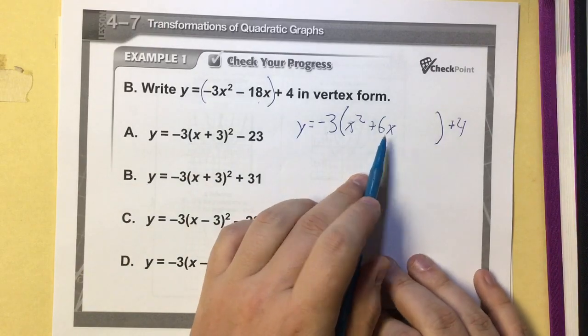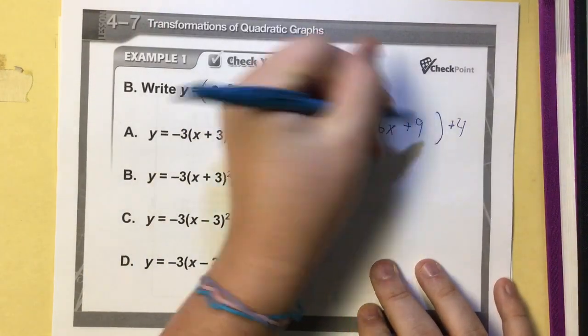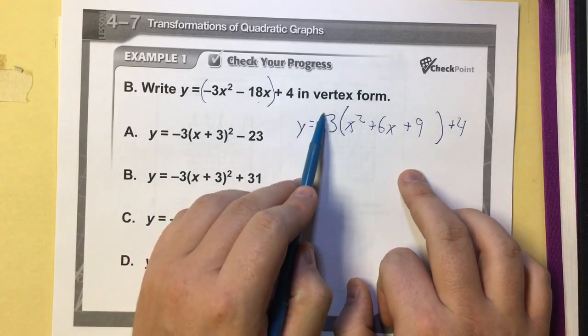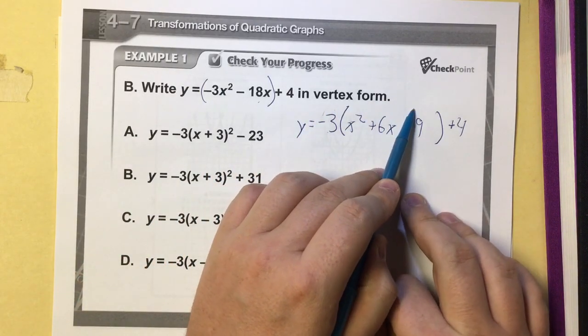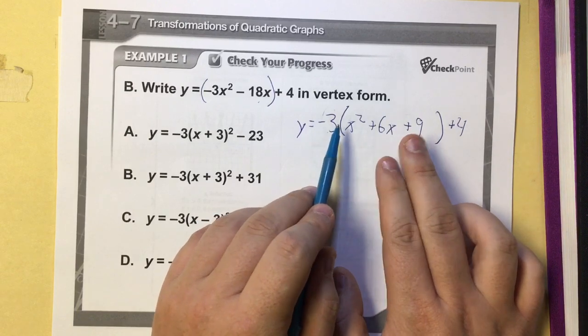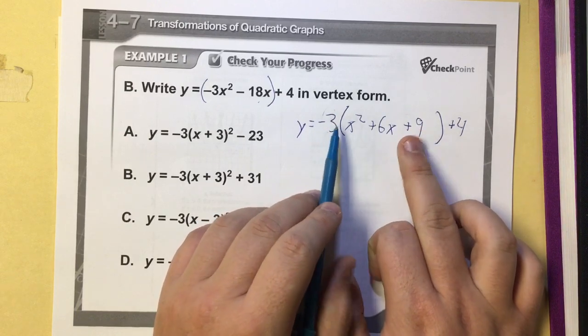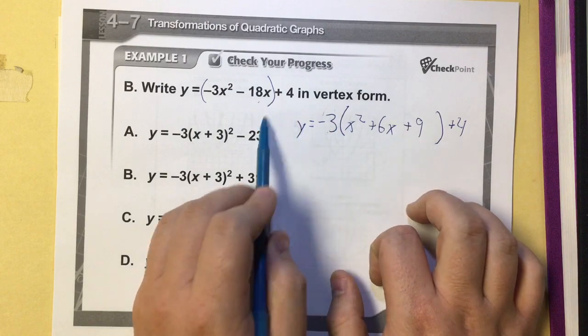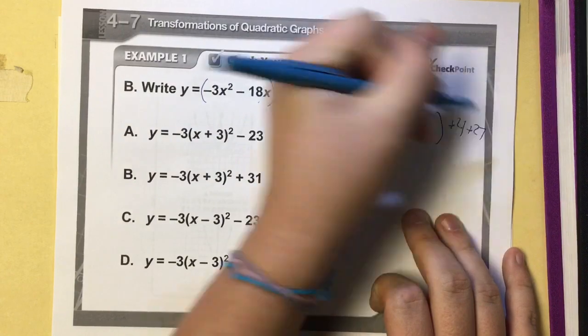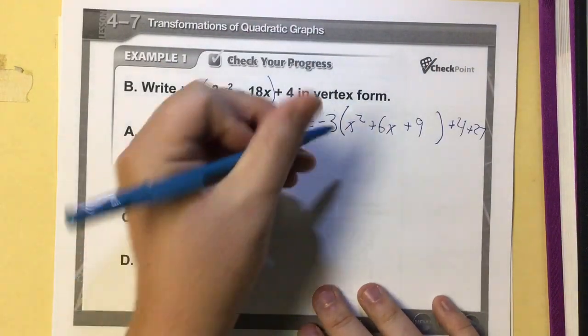Half of 6 is 3, 3 squared is 9, so I add 9. If I add 9 here, because of this -3, remember it's going to be distributed to it, I have actually added a -27. I've really subtracted 27 at this point. So I could put a plus -27 here, but then I add it, so I add 27.